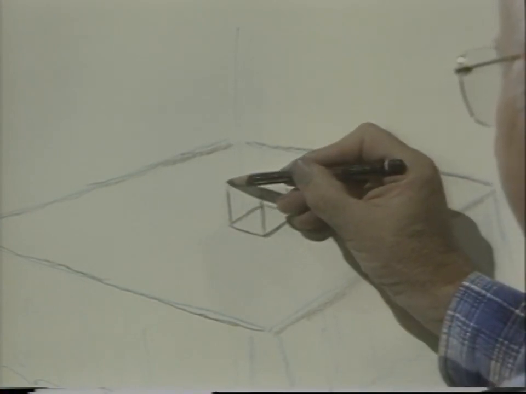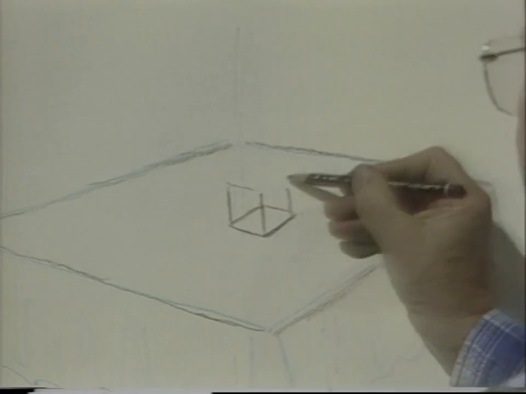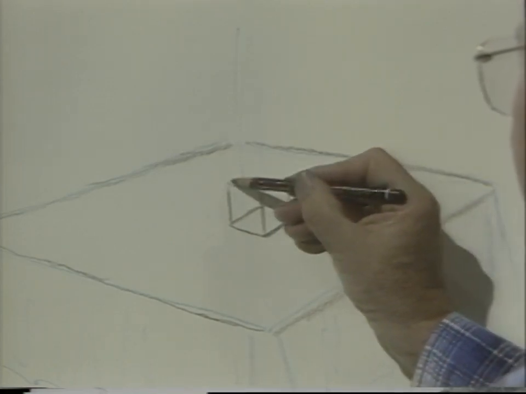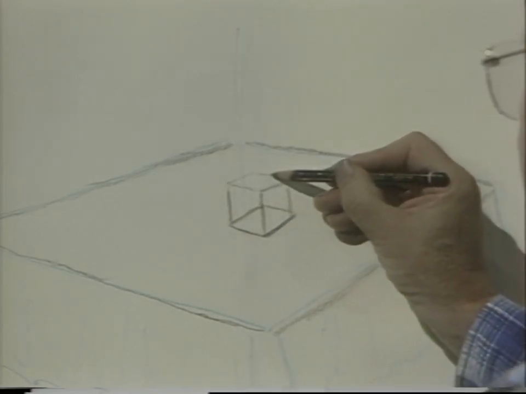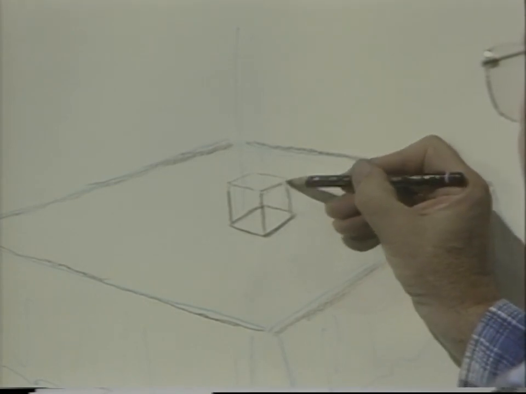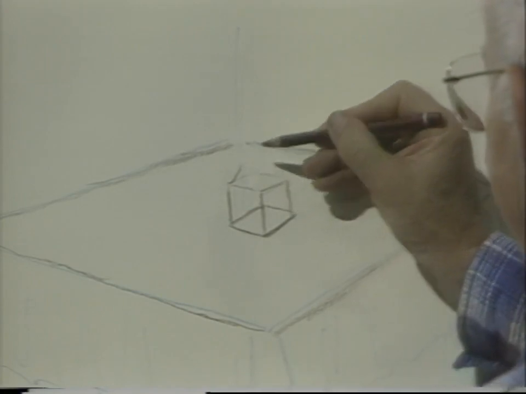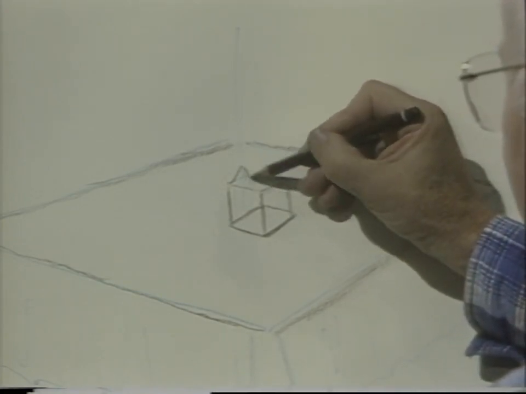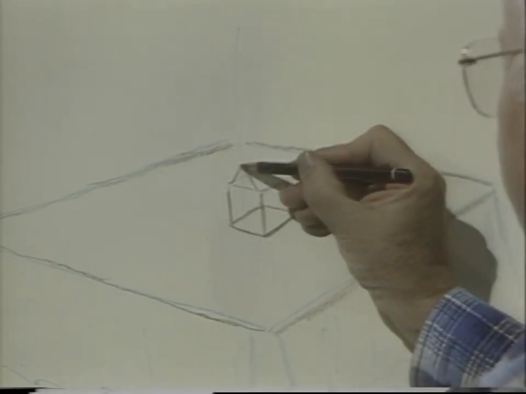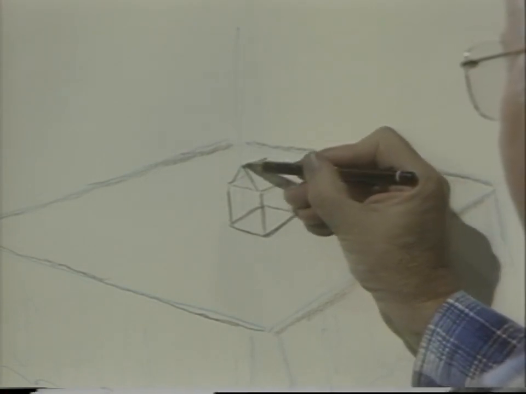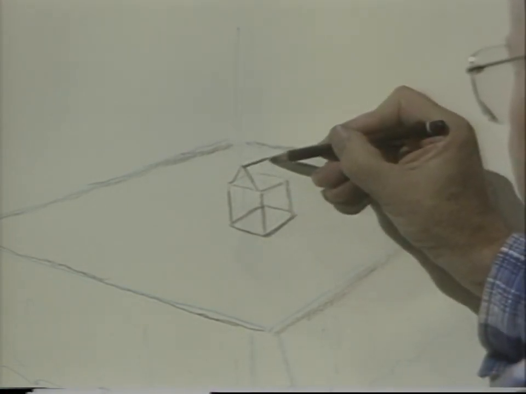Now the milk container, a small one, is usually in this proportion. It's a square block, and then we have a pointed top to it, like this.